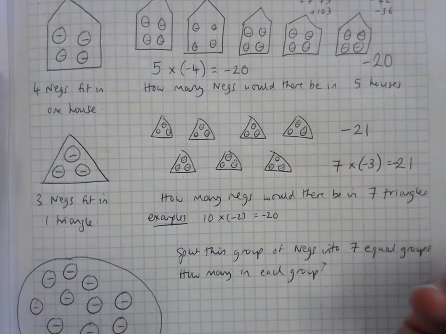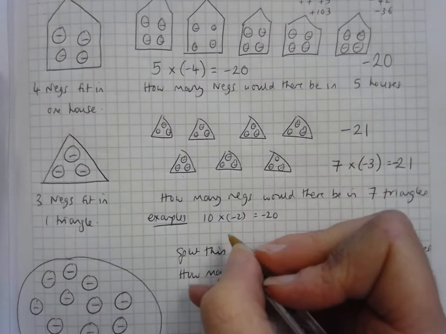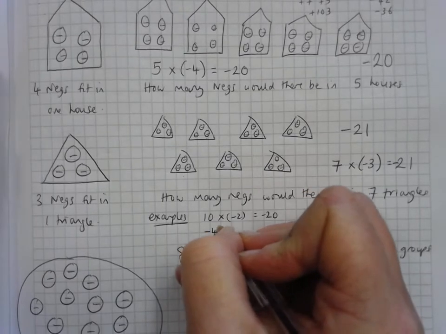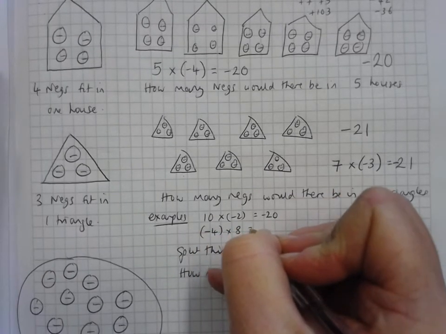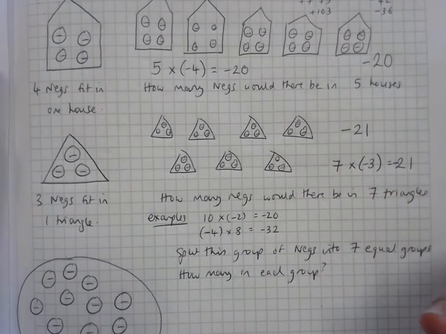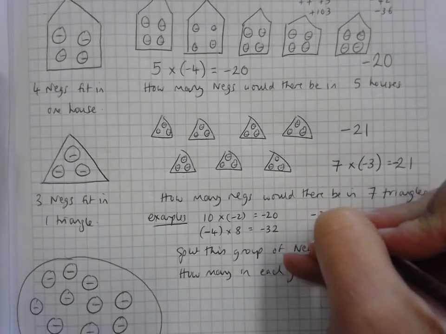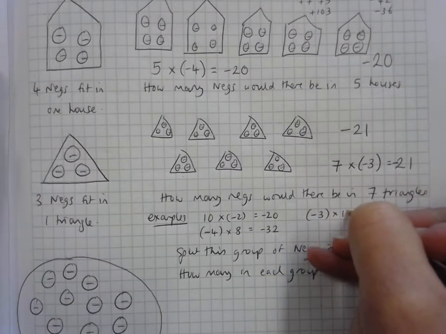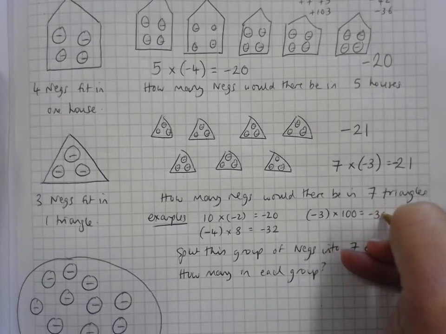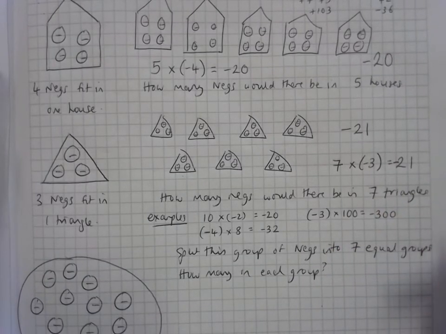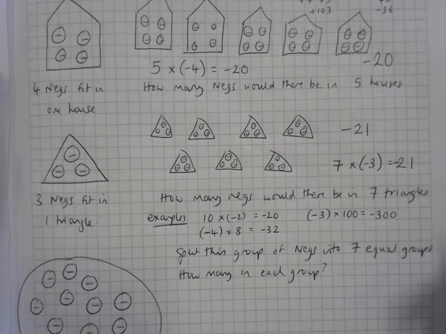Say we said it the other way around, and that we've got 4 negs and we're multiplying by 8. Well, that would be negative 32. Or say we had negative 3 and we had 100 of those. Well, then we'd have 300 negatives, or minus 300. I hope that's beginning to make sense.